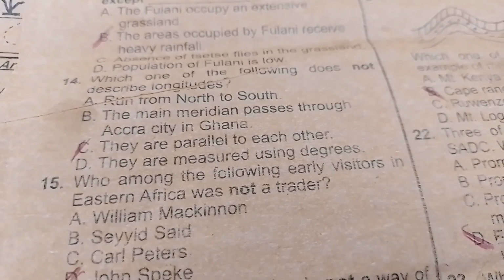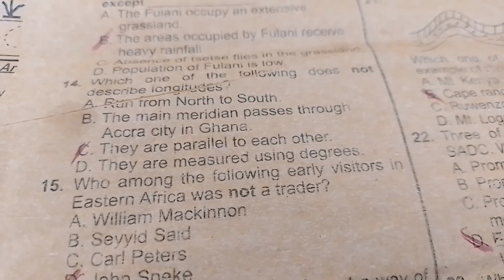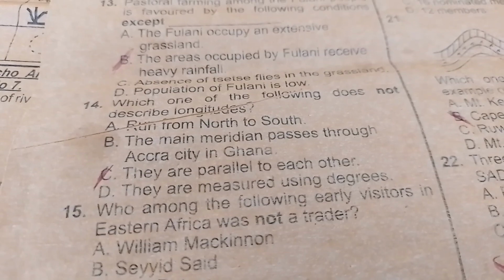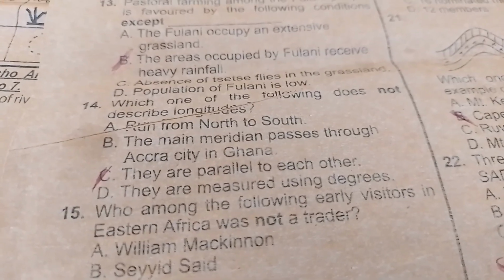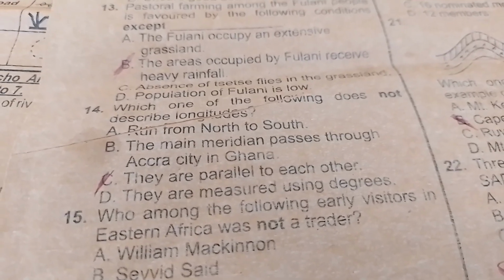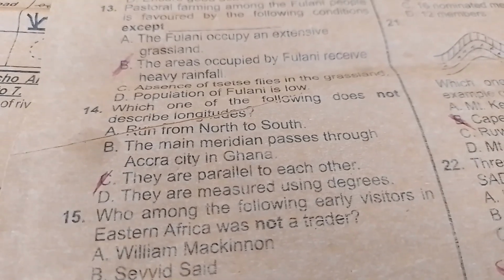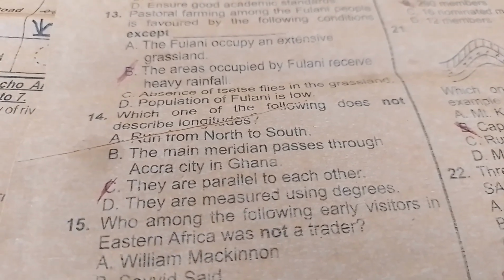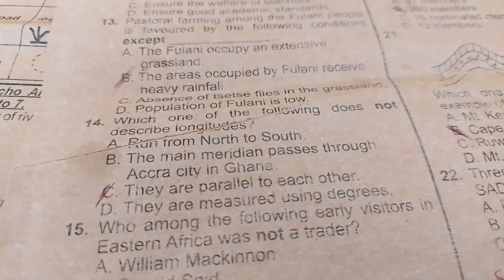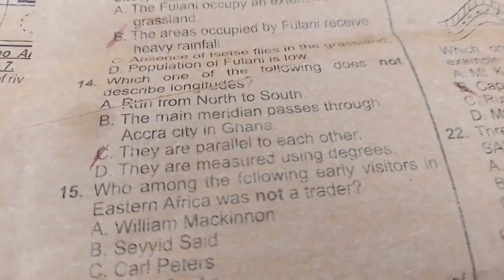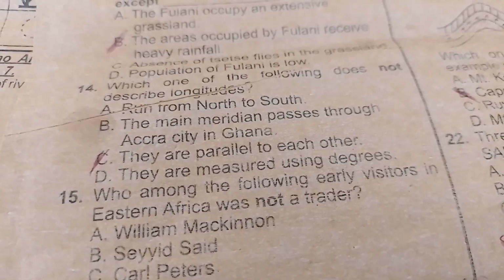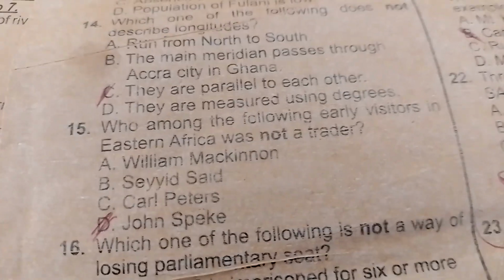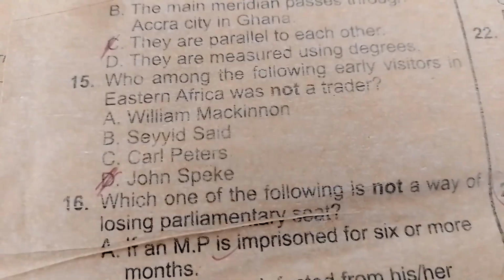So when there was an outbreak of the First World War, the Germans were accused by other European nations of being responsible for the war. So all her colonies were taken away from Germany, and they were given to the British as a trustee to take over from the Germans, and that's why we say that German rule in Africa ended in 1919. Then, when the British took over, they used what we call indirect rule. So John Speke was not a trader.